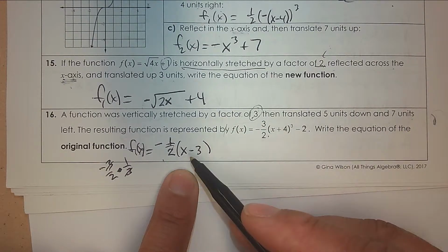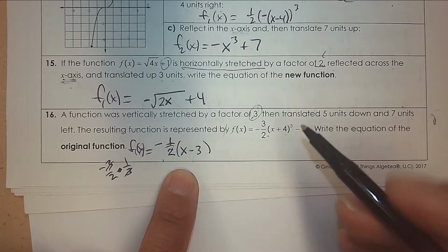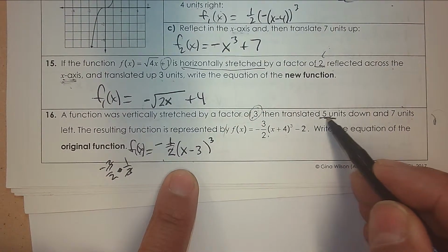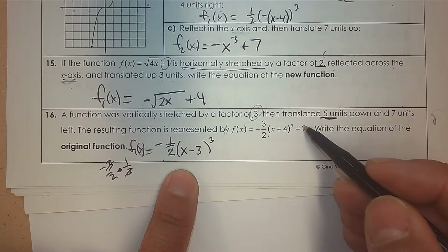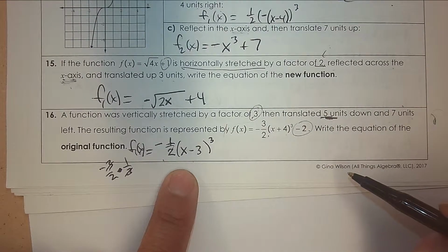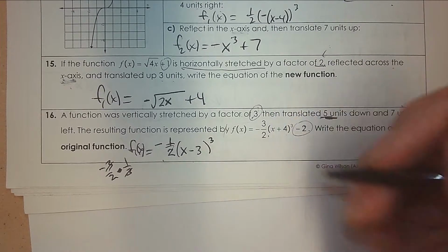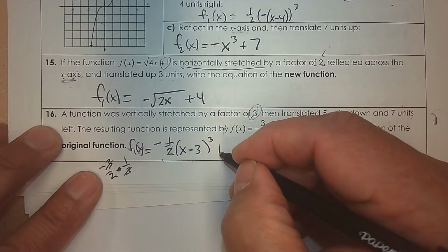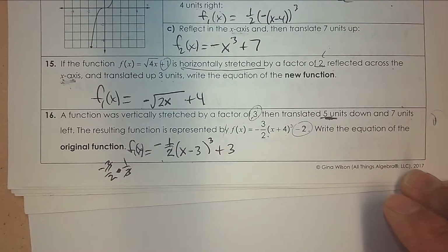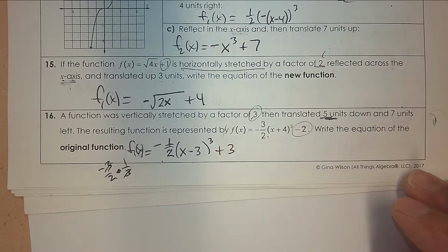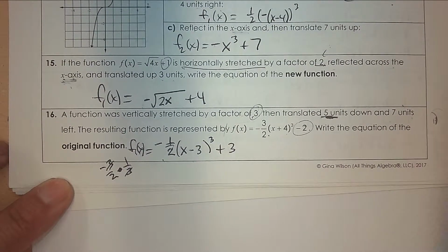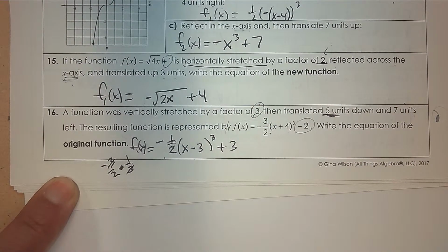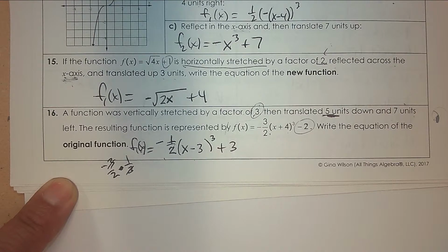So negative 3 plus 7, does it give me what I need? Yes. And then 5 units down, and it gives me the answer negative 2. So it must have started at something that was above negative 2, right? So if I have 3 and I go down 5, that's what would give me negative 2. All right, good job practicing, thinking, working, struggling, all that good stuff to figure out parent functions and transformations.